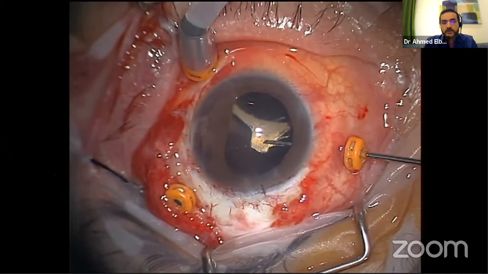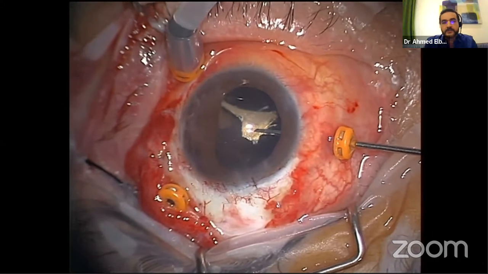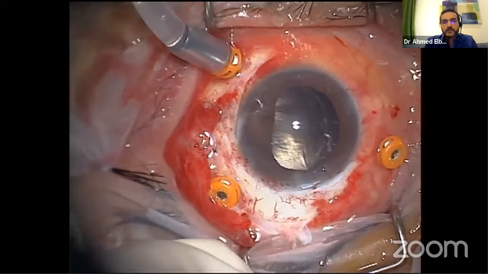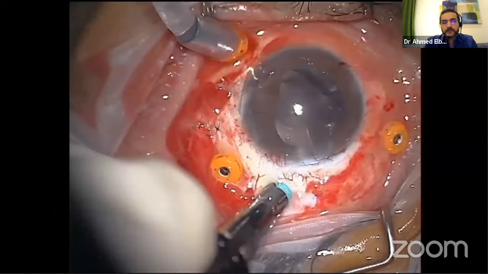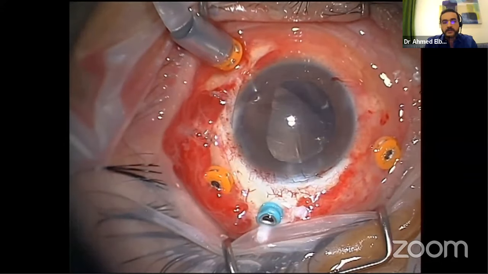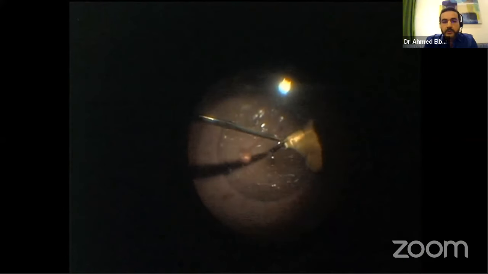So what I'm trying to do now, I cannot deliver it in this way, so I have to put it back after putting perfluorocarbon and then use chandelier lights, because I want to hold it in a way that allows me to deliver it safely with the curvature matching the corneal curvature. So while delivering to the anterior chamber, it will go smoothly without injuring the endothelium of the cornea.